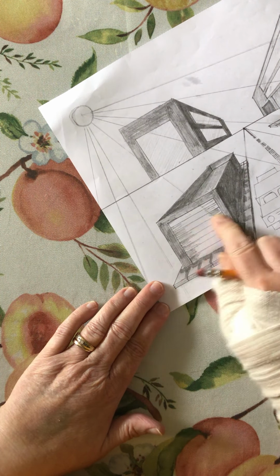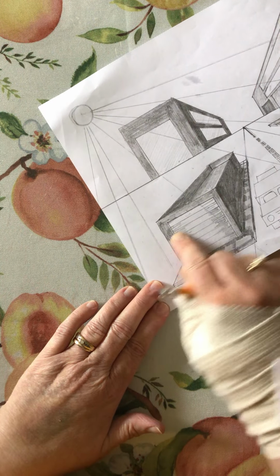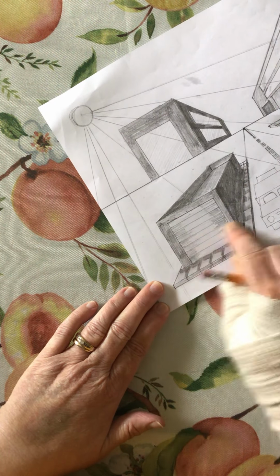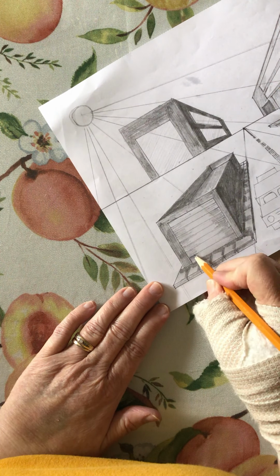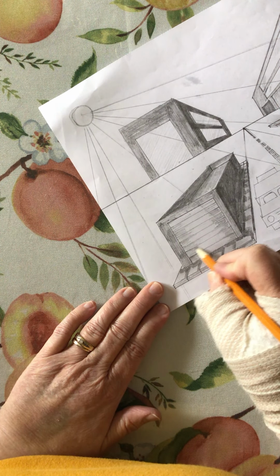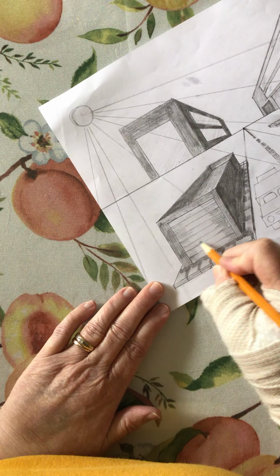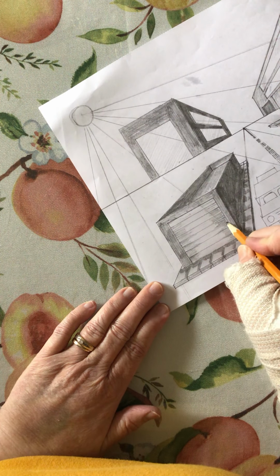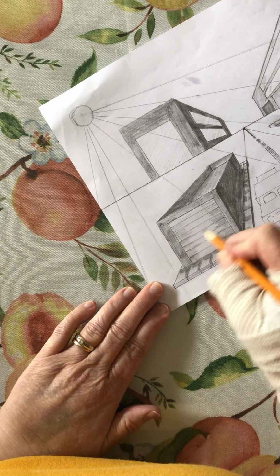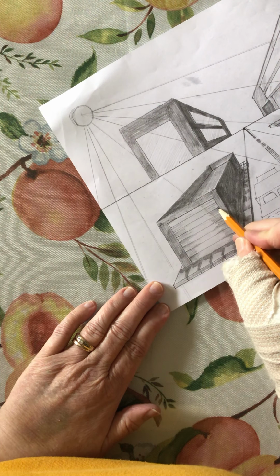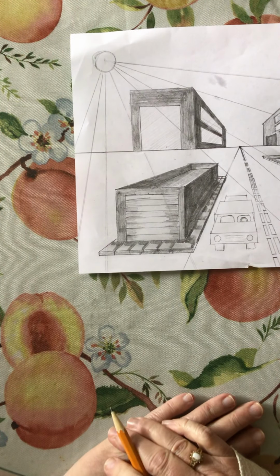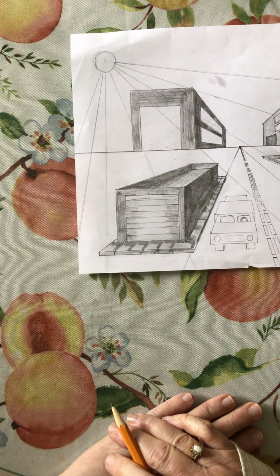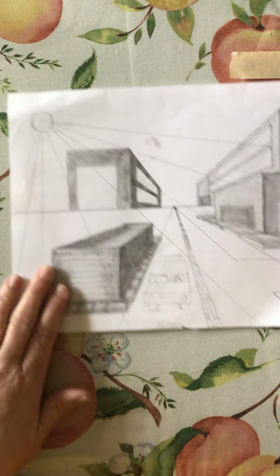And then I'm going to do this. And then I'm going to go back in and sort of darken the lines that separate these guys. Okay. There we go.